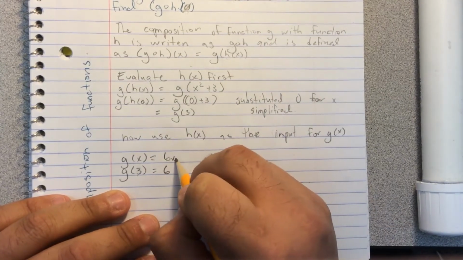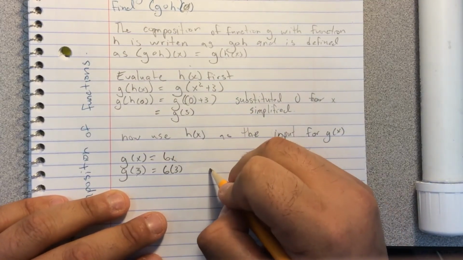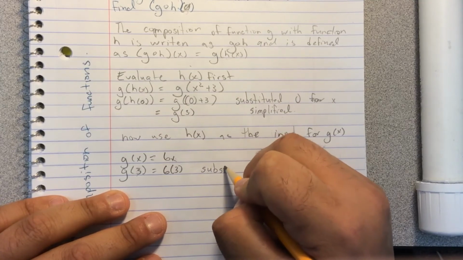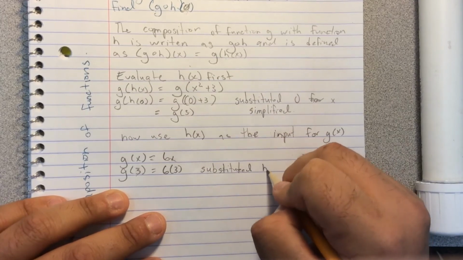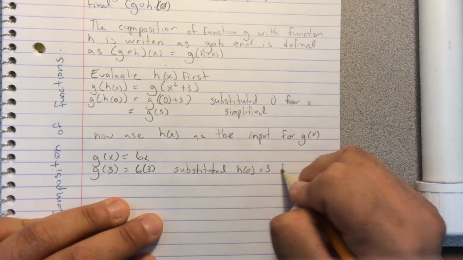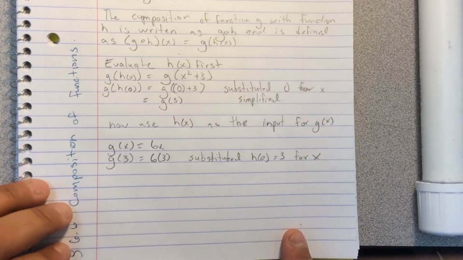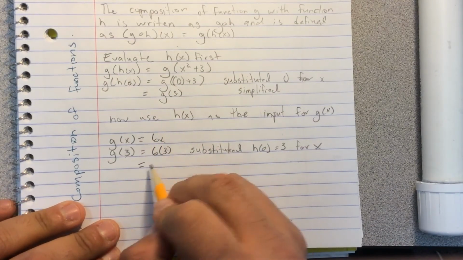So we have 6, and then our x becomes a 3. We did that because we substituted h of 0 equals 3 for x. Okay? So this ends up being 6 times 3, which is 18.